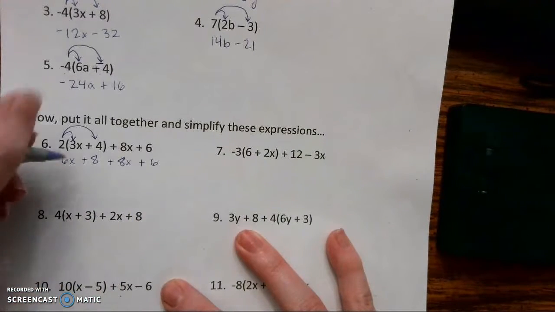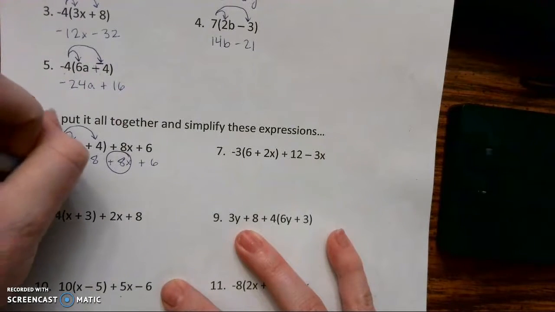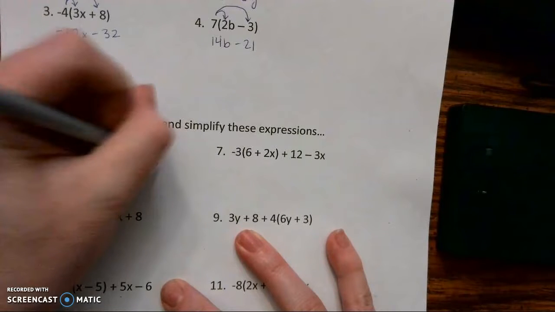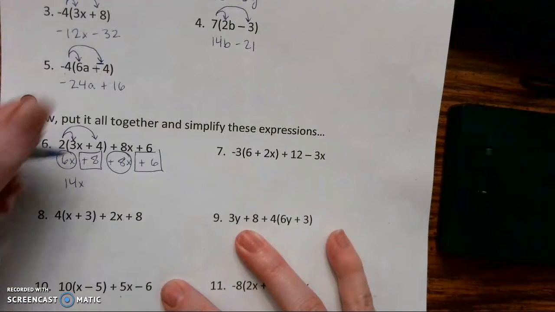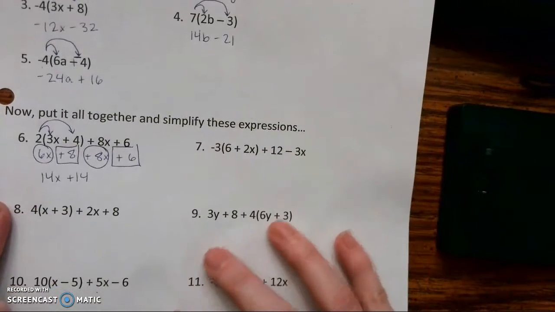Go through and combine your like terms. So I have a 6x and an 8x. That gives me 14x. And then I have a positive 8 and a positive 6. So that gives me 14. So I have 14x plus 14. So 14x plus 14.